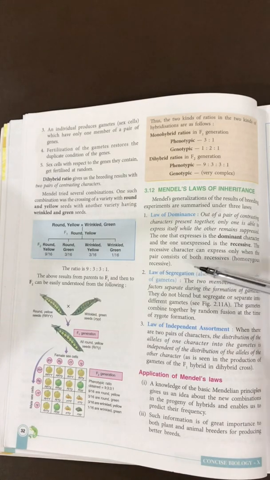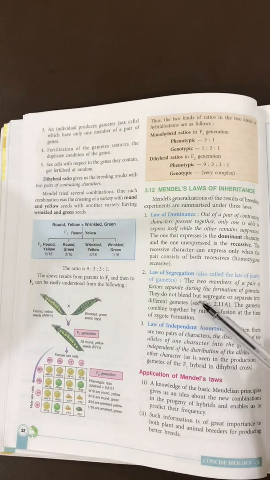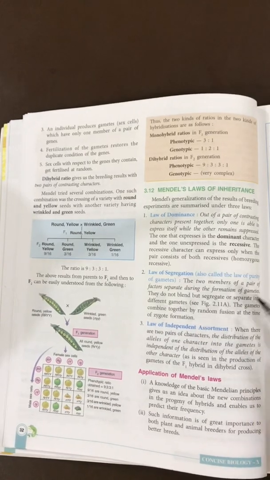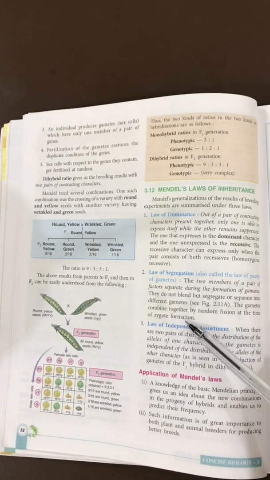Then the law of segregation, also called the law of purity of gametes. The 2 members of the pair of factors separate during the formation of gametes. They do not blend, but separate or segregate into different gametes. And the gametes combine together by random fusion at the time of zygote formation.